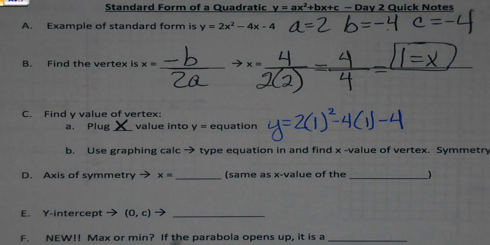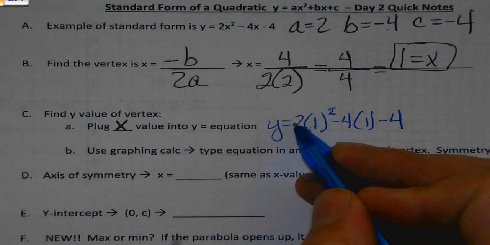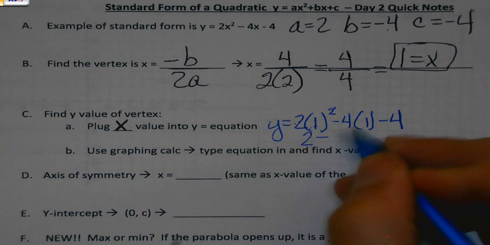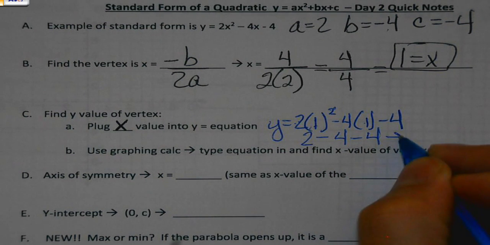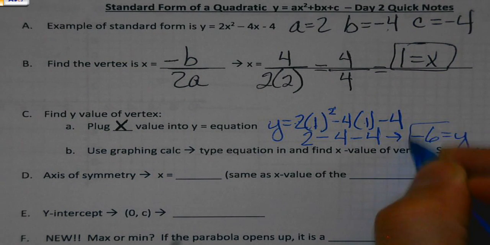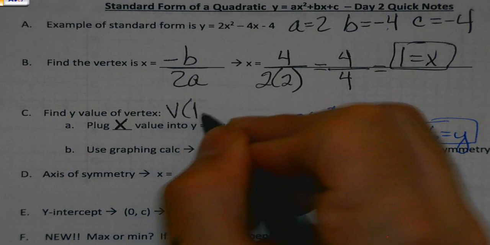But if you're going to try and do it in your head, just a quick reminder, you have to do an exponent before you multiply. So 1 squared is 1 times 2 is 2. 4 times 1 is 4. And I can get my y value. And so then, once I have x and y, of course, I know what my vertex is.